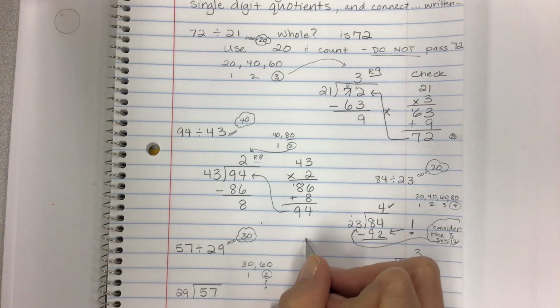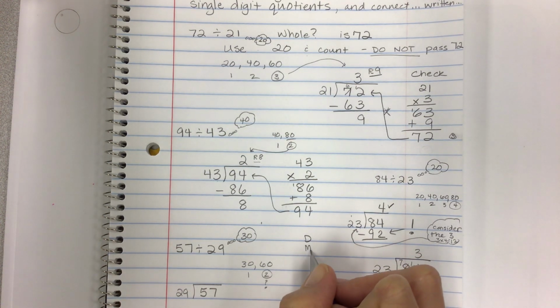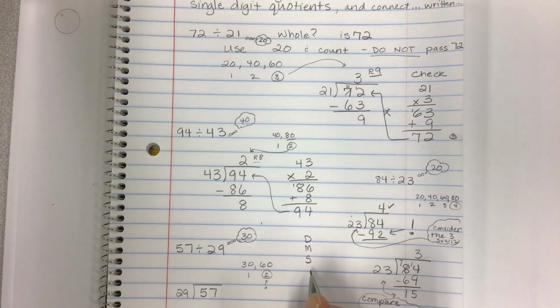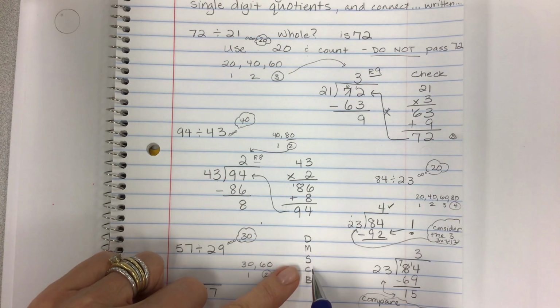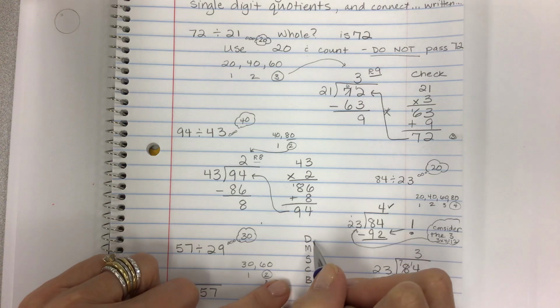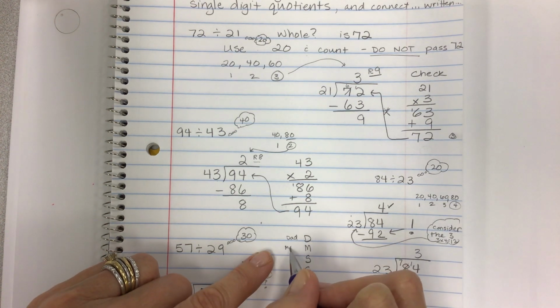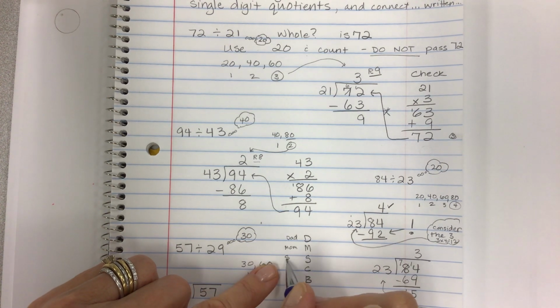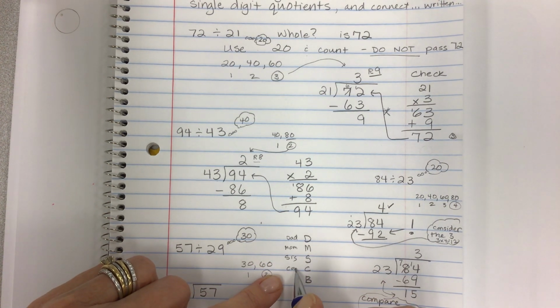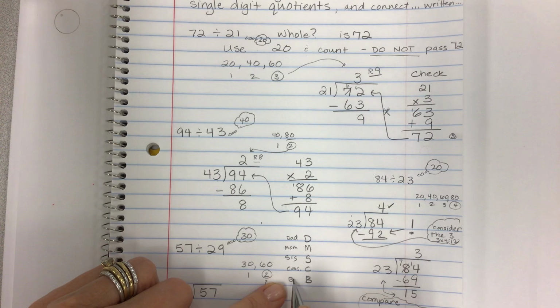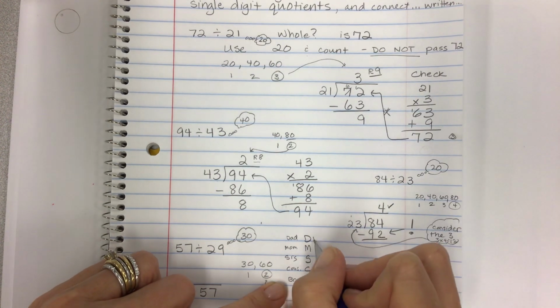Remember the steps of the division family. It's the dad, the mom, the sister, the cousin, and the brother. And this is divide, multiply, subtract, compare, bring down. Okay, so this is the dad, the mom, the sister, cousin, bro. And that's for divide.